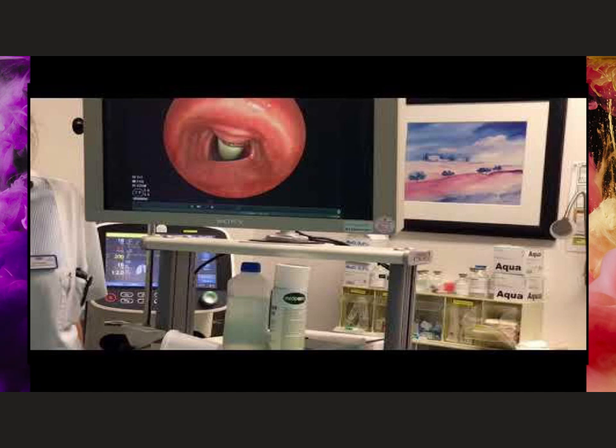Even just from the picture here, you can see the vent. They have a bronch that they're going to place the trach. This is the RT over here.